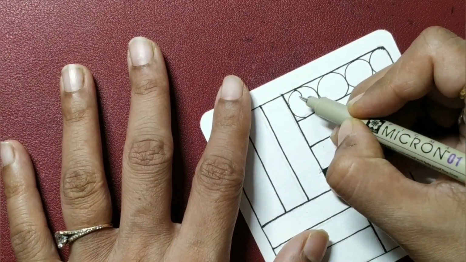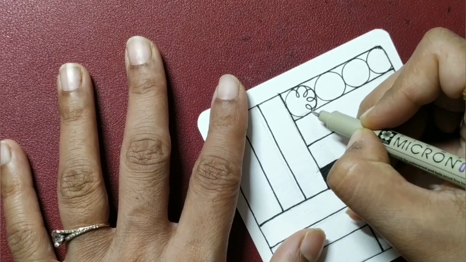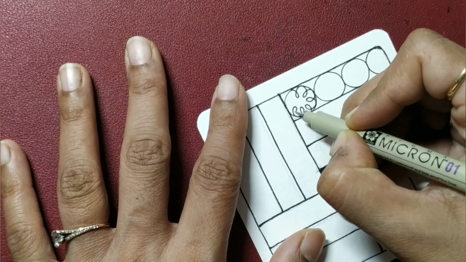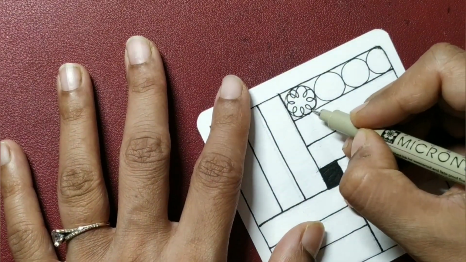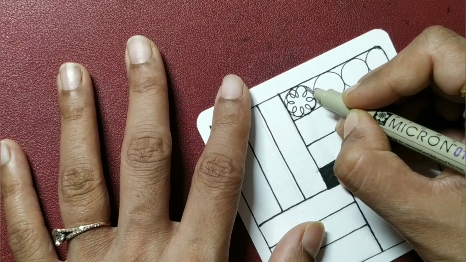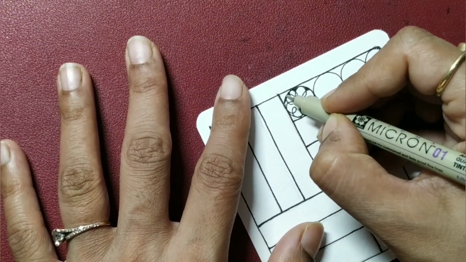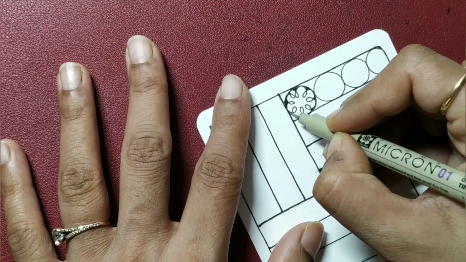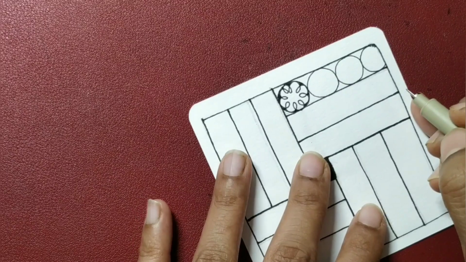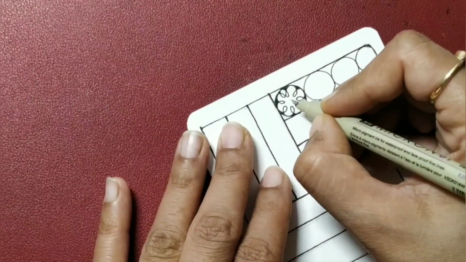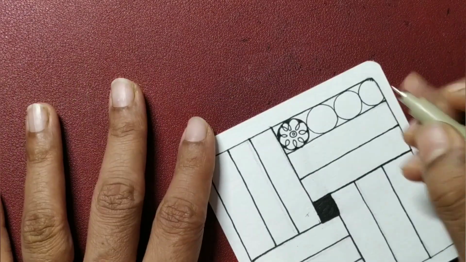So this one is going to go like eek inside a circle, like this, and just ink these small little spaces. It's that simple, right? So in case you want to insert something inside, you can do that, or you can leave it as it is.